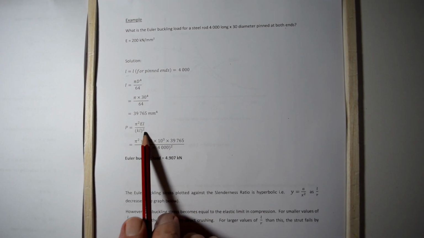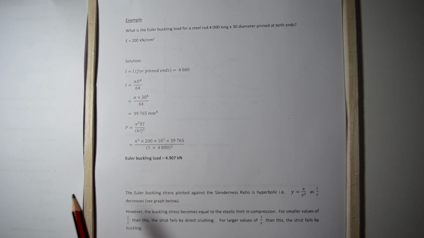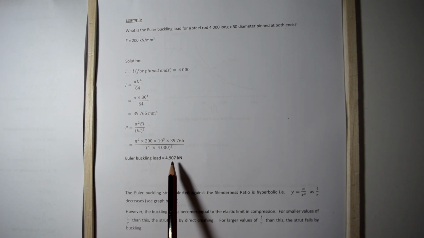And when you do that arithmetic, you'll find that the Euler buckling load is 4.907 kilonewtons.